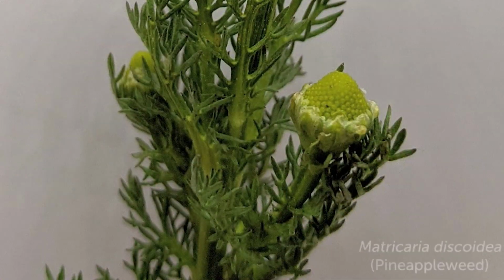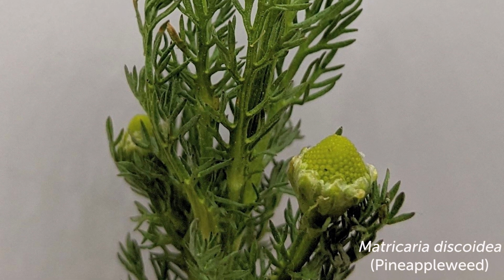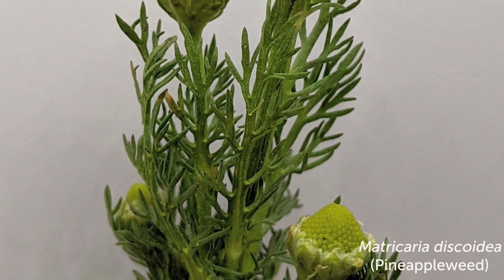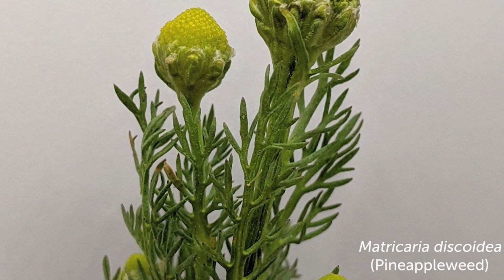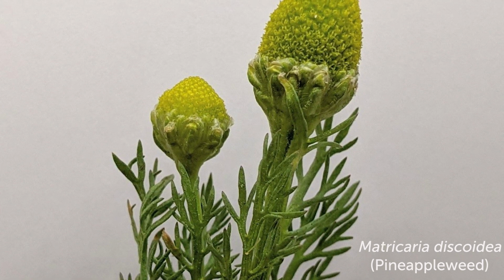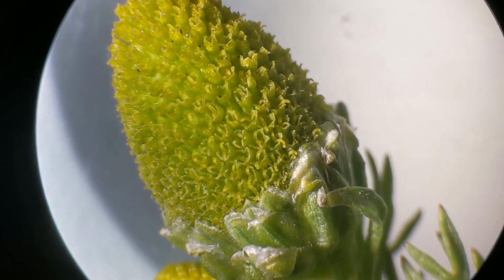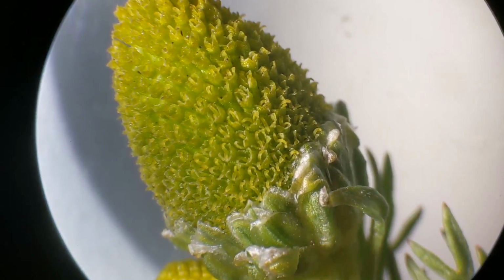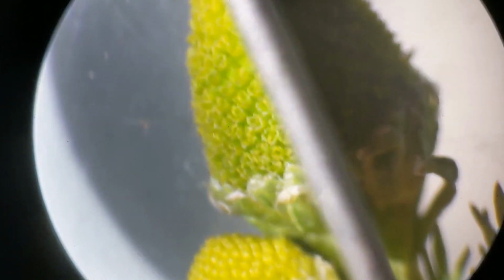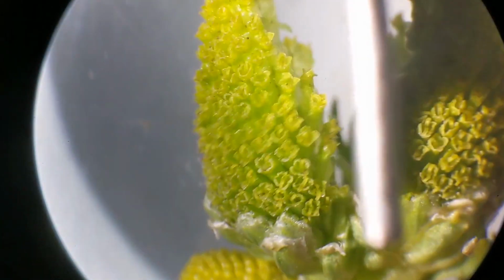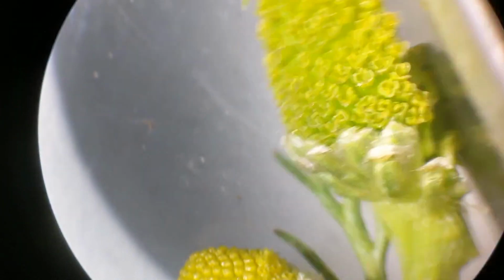This is a common weed in Ireland called pineapple weed. If you crush these highly dissected leaves, you will smell a fruity smell very like pineapples. These flower heads only have disc florets. Disc florets are often simply referred to as tubular florets in the plant ID books. The capitulum of pineapple weed is not flat like we saw on the dandelion or the lawn daisy. Instead, the capitulum is conical shaped.